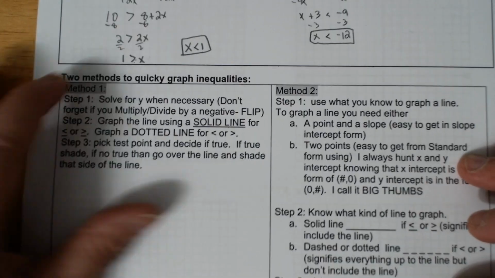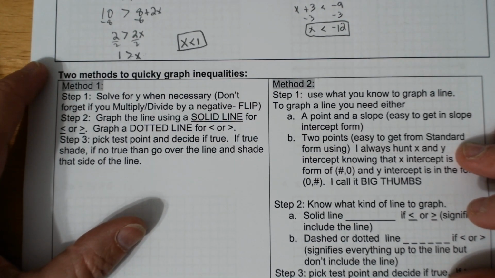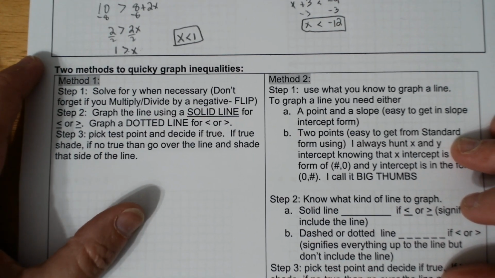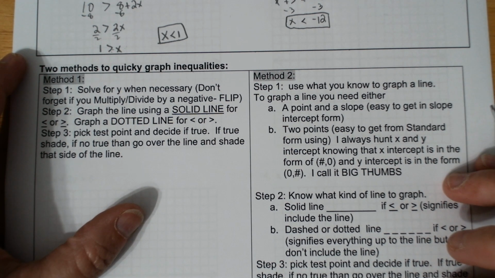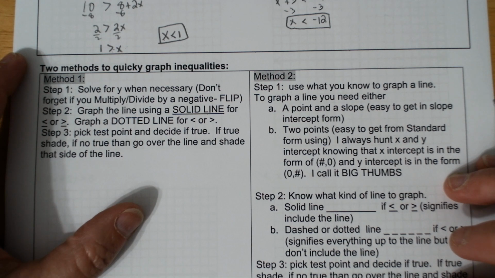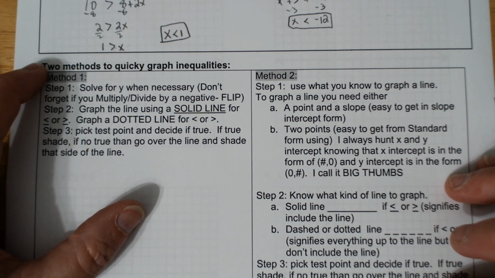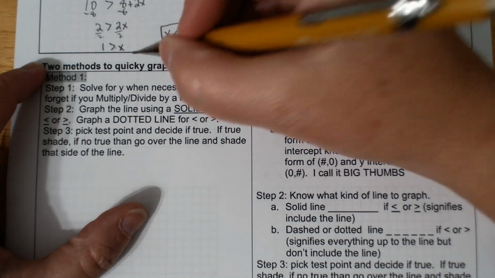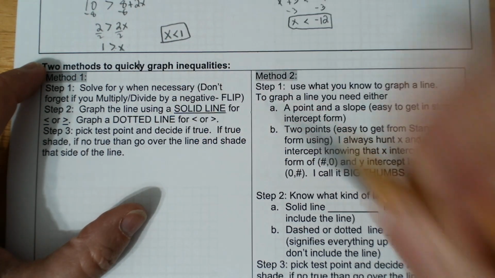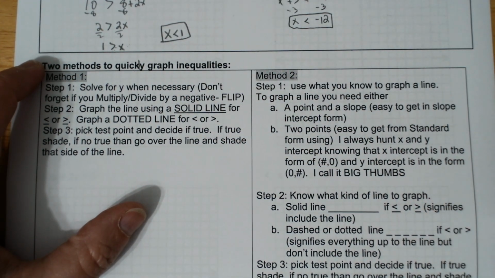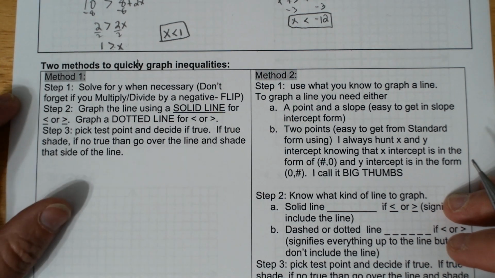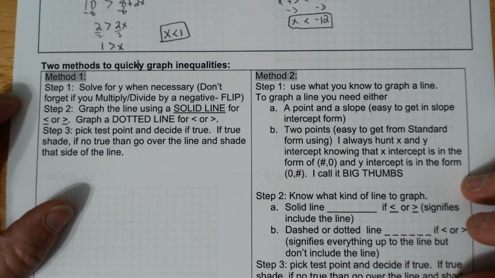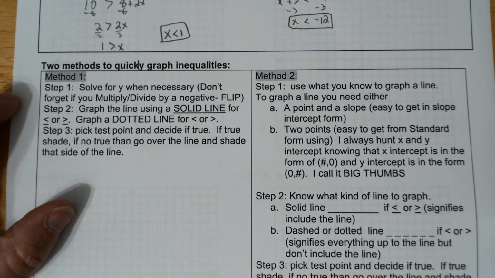So now we're going to have to graph these, and we're going to graph two variables. So it's going to expand on graphing a line and then particular things. Okay, two methods of quickly graphing a line to quickly graph inequalities. Method 1, solve for y when necessary. Don't forget, if you multiply or divide by a negative, flip. And that's talking about the inequality sign.